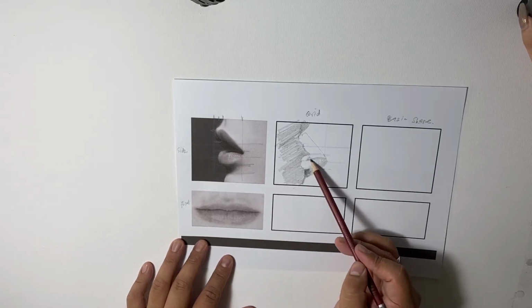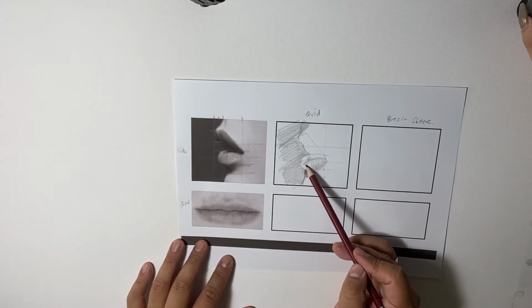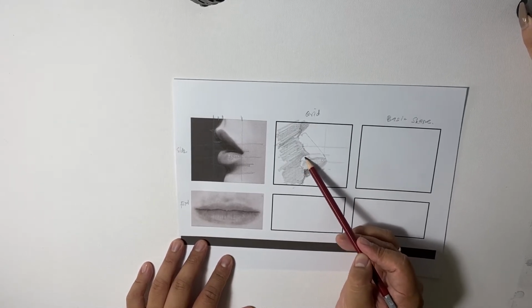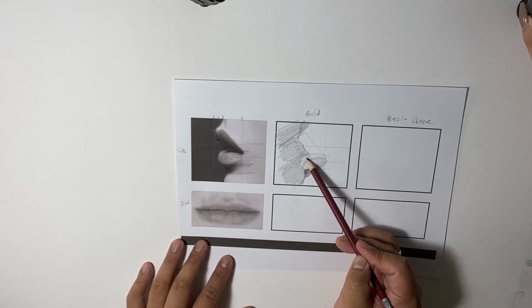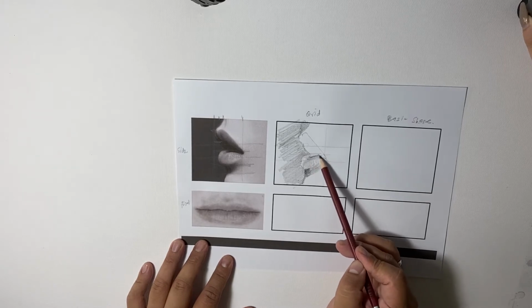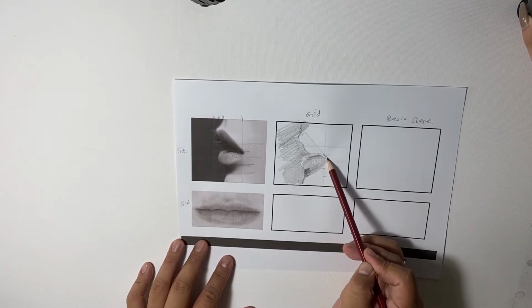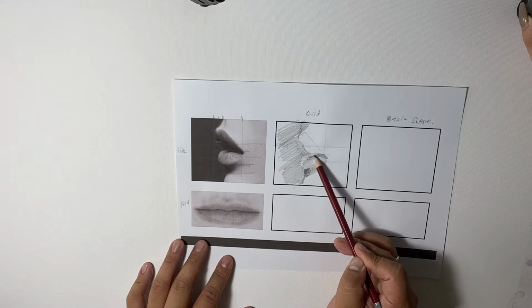And then we start shading this curve over here. If it's a curve, then some parts of it have to be dark and some parts have to be lighter. So this part is slightly lighter and this part is slightly darker, and then we go to the inside of the mouth, which is significantly darker. So now we're shading the inside of the mouth.